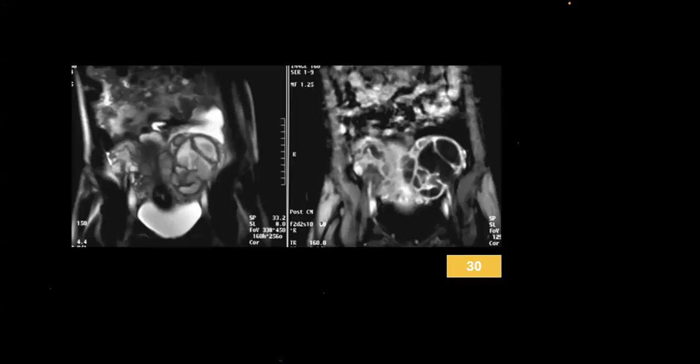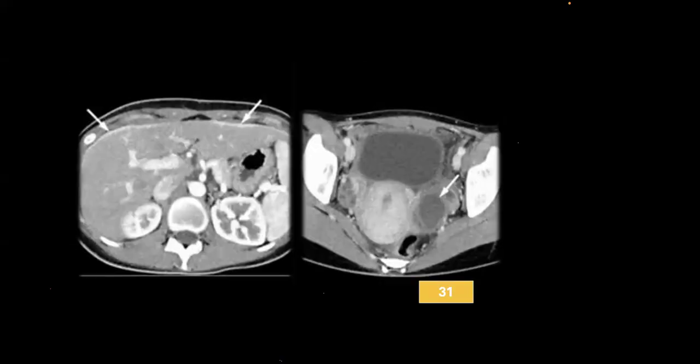Yeah, IUD is there, but what is the pathology? 31. So it is a systemic condition caused due to pelvic pathology. One of the syndromes. Yes, few of you are getting it right.